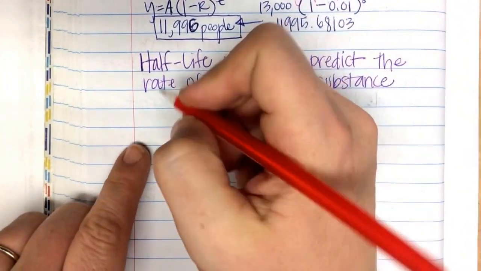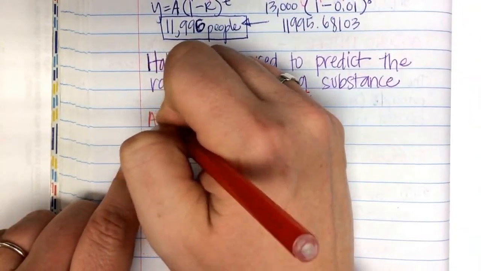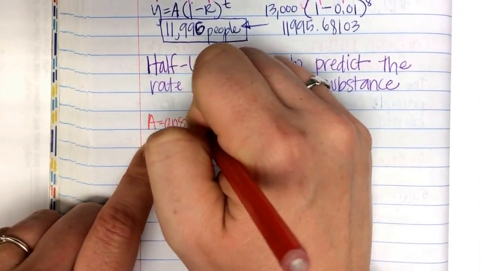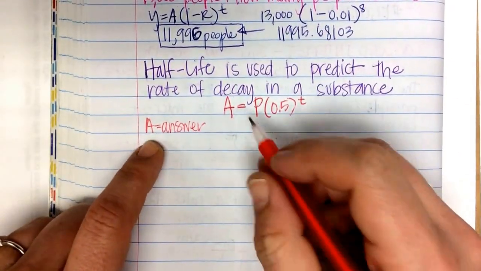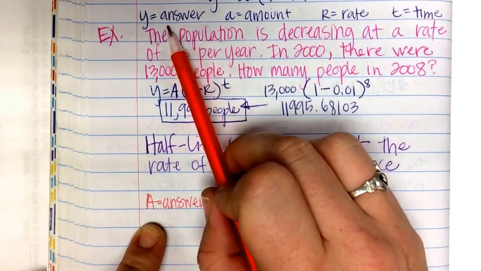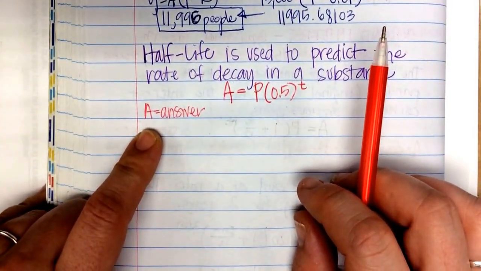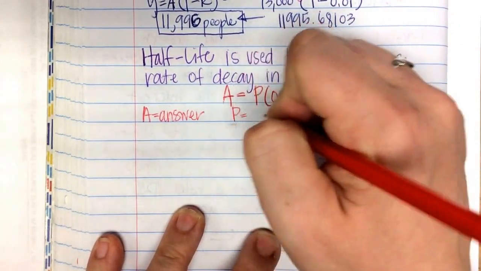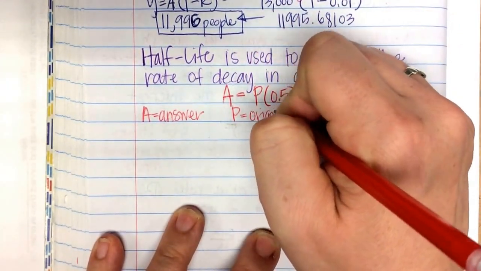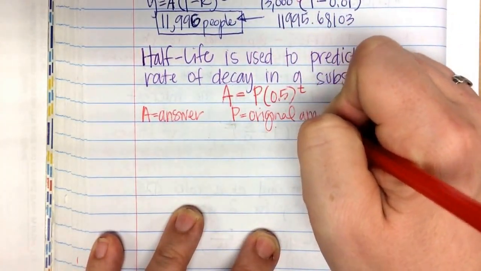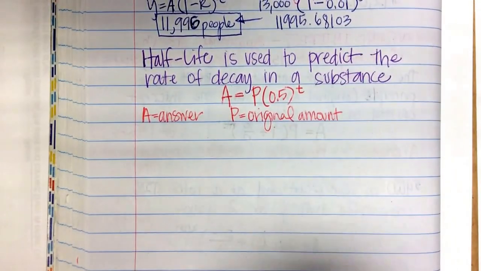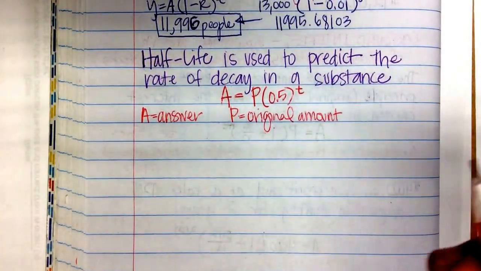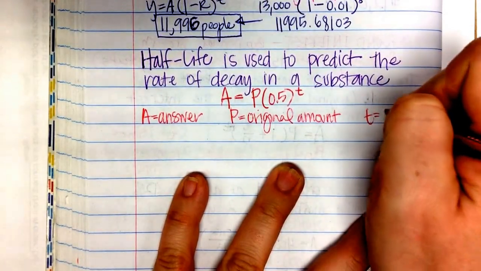So again, A is the answer. If you want to put Y, because we used Y up here, that's fine. P is the original amount. And t is time.